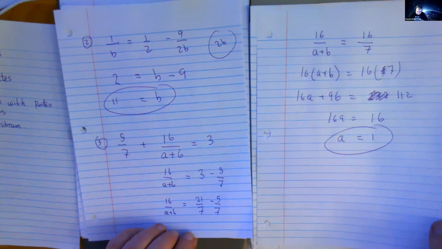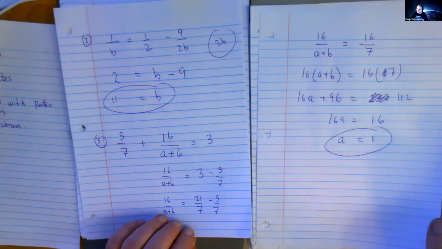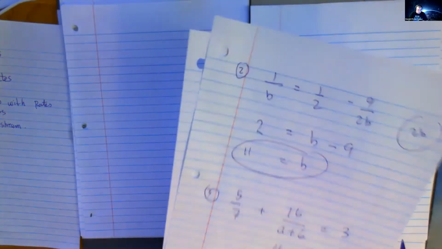Any questions about those three? Because that's the thing you just have to work on. Because there are so many different flavors of equations, different equations. Next fella.